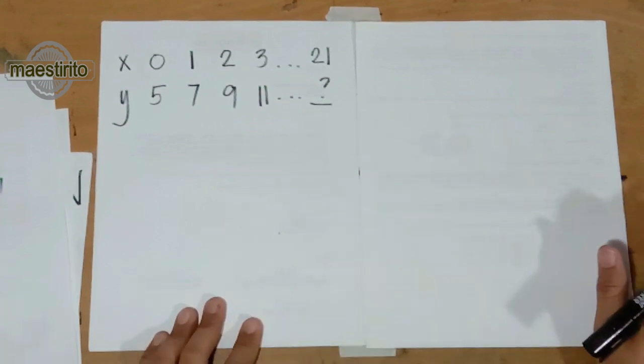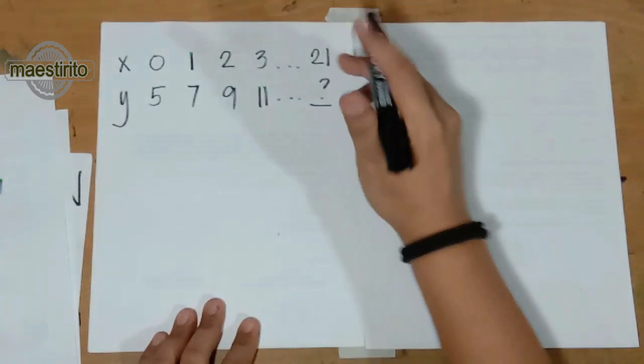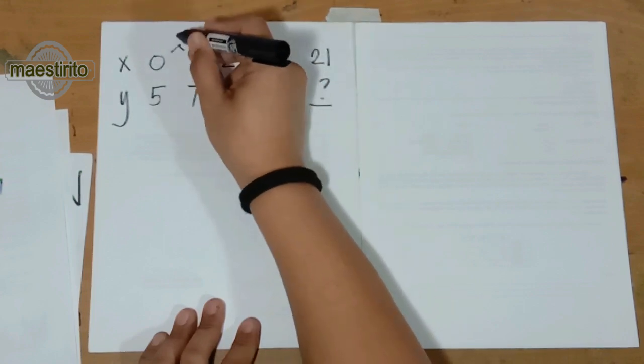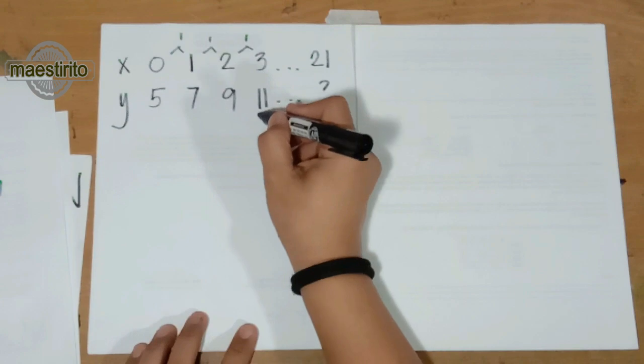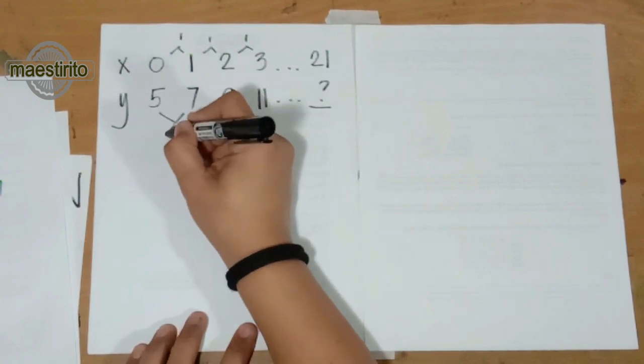So to follow up only the shortcut for this one, let us have the inspection. Excluding the 21, 3 minus 2 is 1, 2 minus 1 is 1, 1 minus 0 is 1. There you go. All the differences of the independent variable are the same. So let's proceed here. 11 minus 9 is 2, 9 minus 7 is 2, 7 minus 5 is 2.